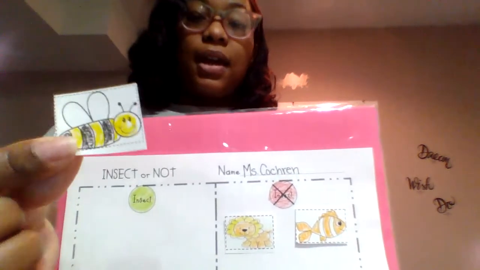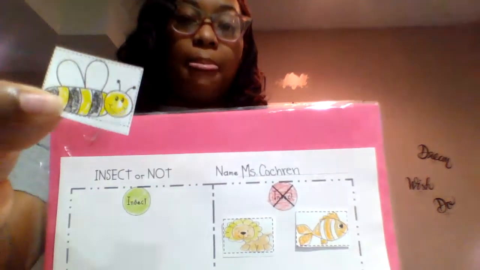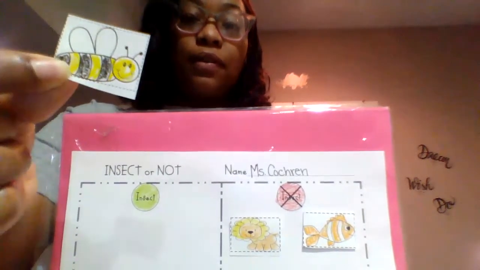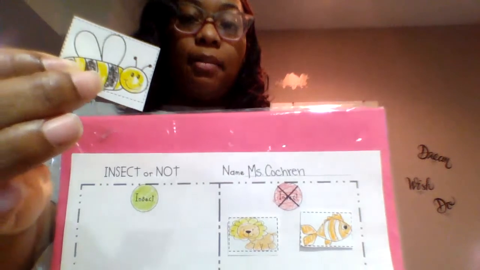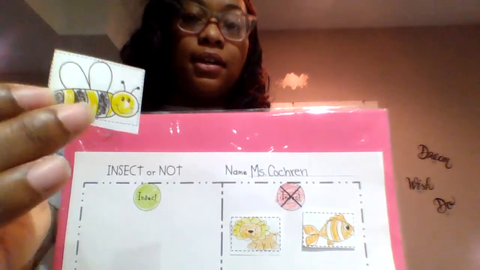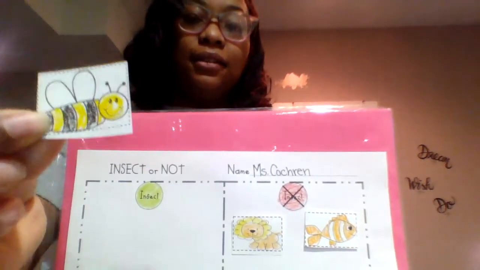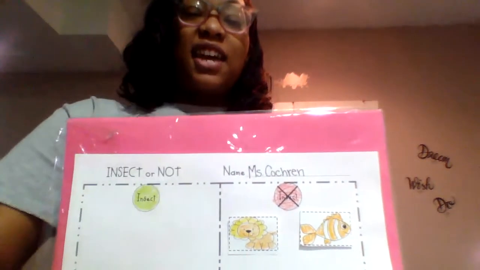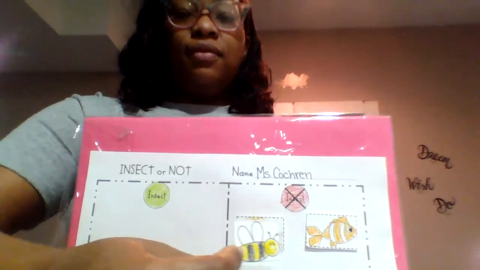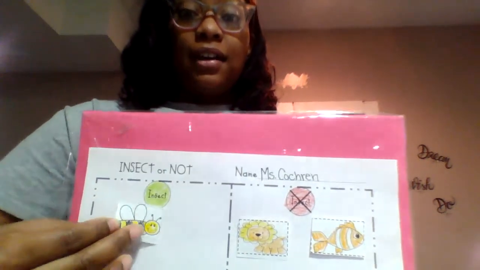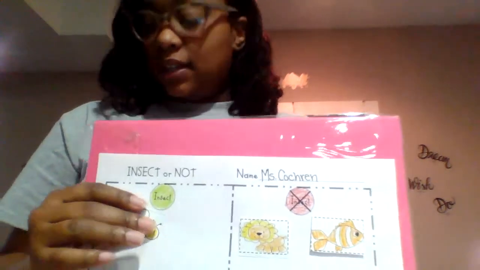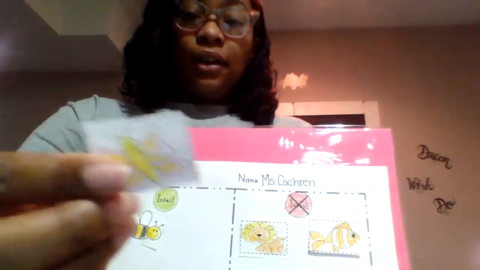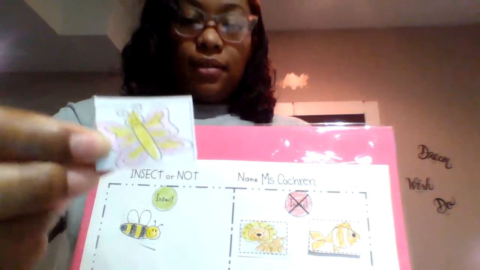Okay, so right here we have a bumblebee. This bumblebee has 3 different body parts. It's got a head, a body, and a stinger. It flies. So, do we think it's an insect or not an insect? Insect, that's right.